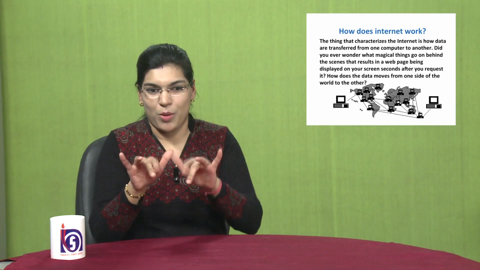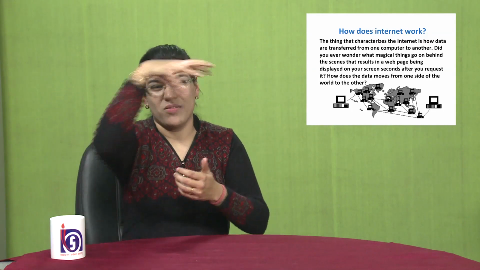How does the internet work? You must be wondering, how does the data move from one side of the world to the other? The thing that characterizes the internet is how data are transferred from one computer to another. Did you ever wonder what magically things go on behind the scenes that results in web page being displayed on your screen seconds after you request it?